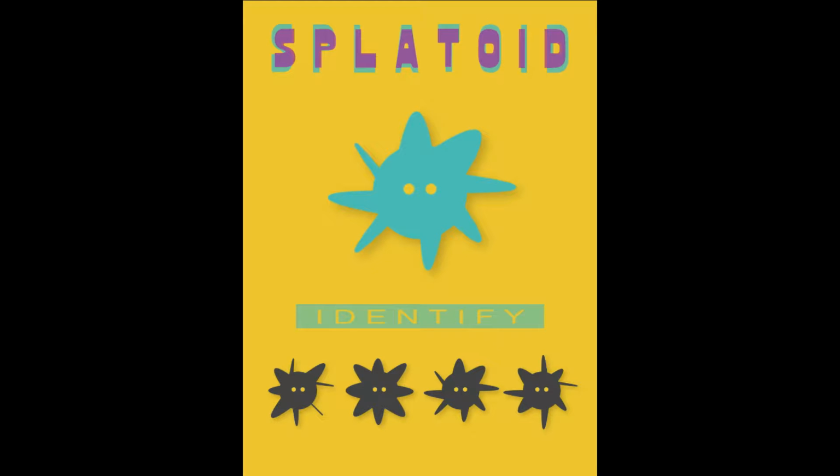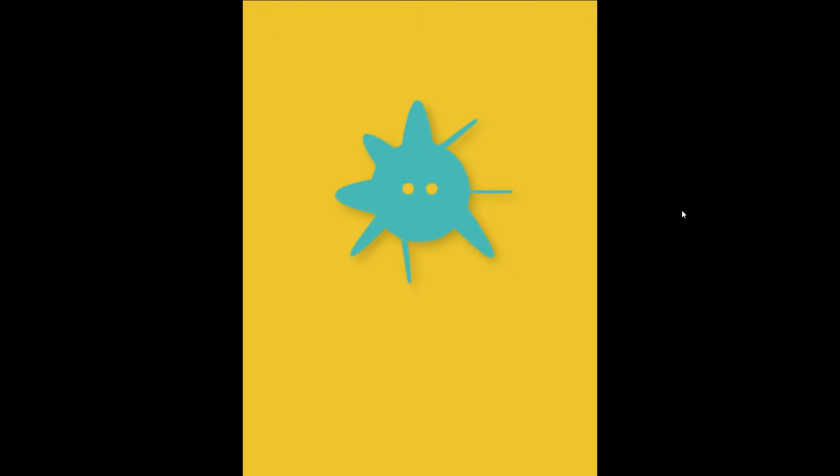This app is called Splatoid. And the idea is you have a splat here, a splatoid, and you have to identify which one it is. Can you tell which one it is? Yeah, I think it's that one. All right, let's refresh the page here and see what this looks like as it loads in.